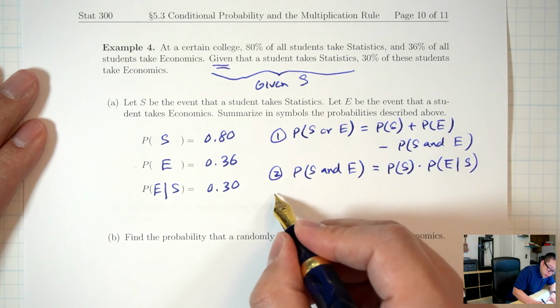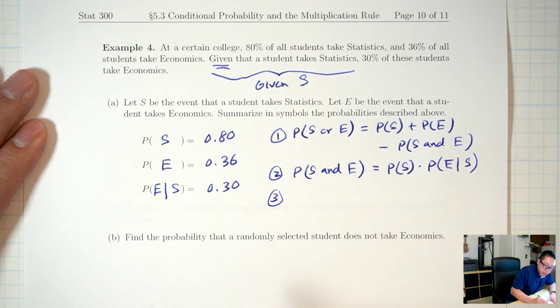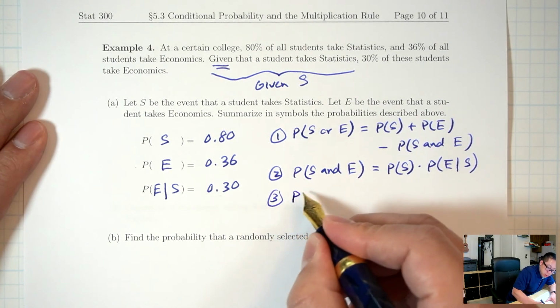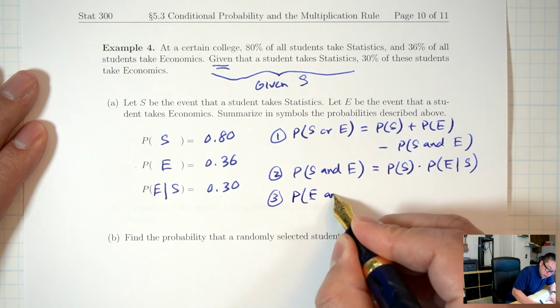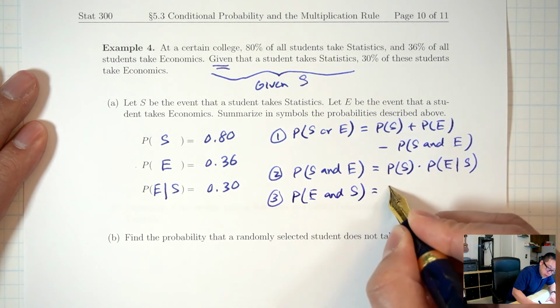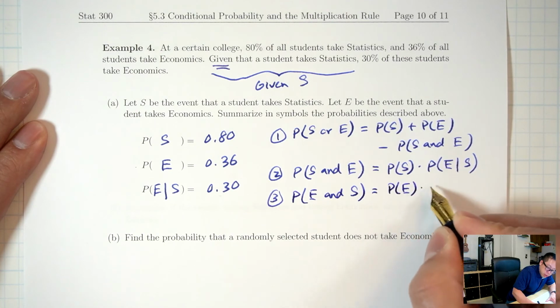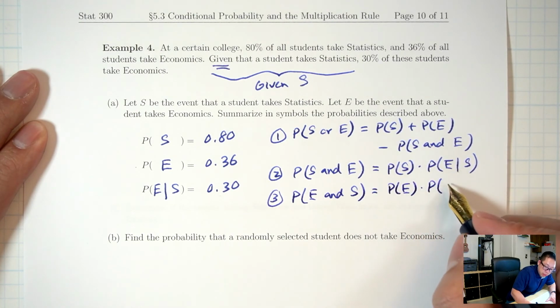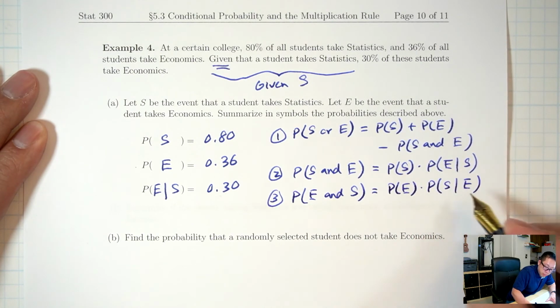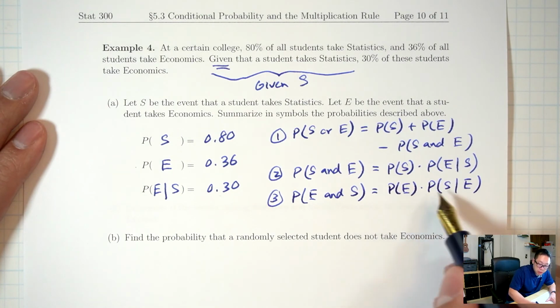And then the third one you get by just swapping the S and E's in equation 2. So that's E and S is equal to probability of E times the probability of S given E. And then once again, it alternates, so E and then S given E.